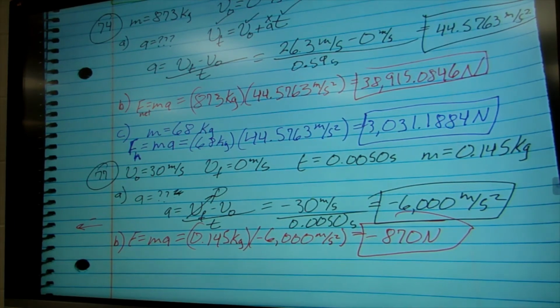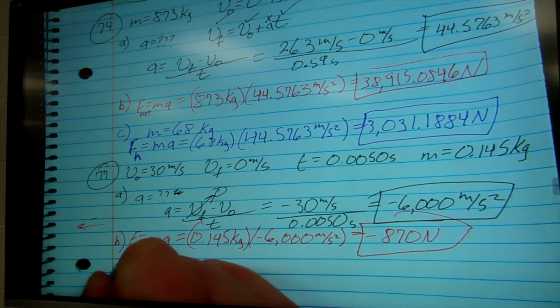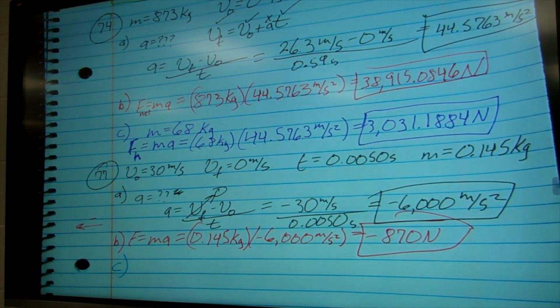Now here's a really good thought problem on C. When you look at C, what is the magnitude and direction of the force acting on the player who caught the ball? This is where you've got to think about Newton's third law: to every action, there's an equal and opposite reaction.